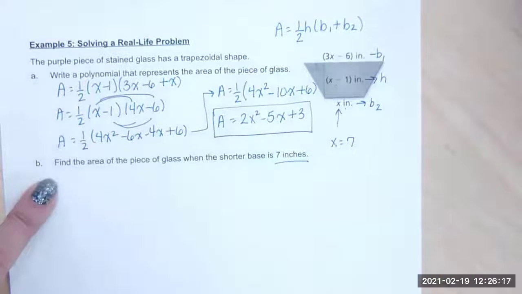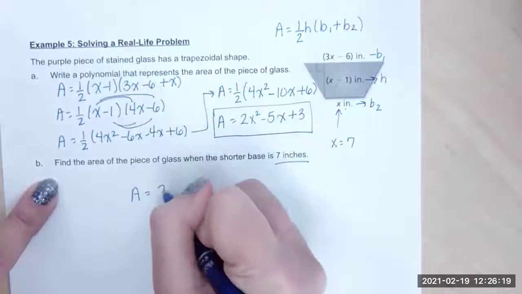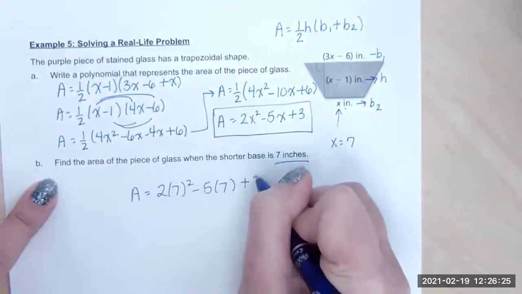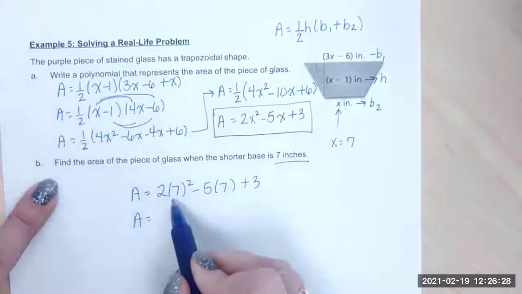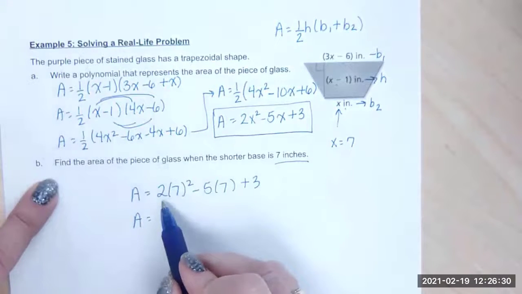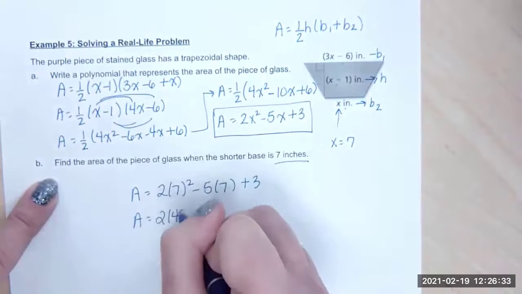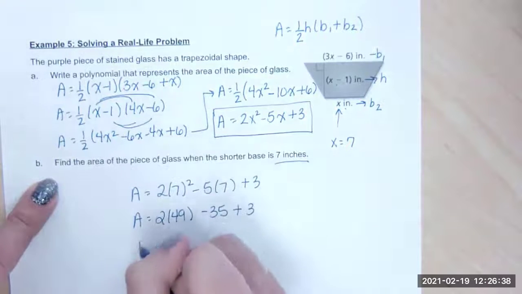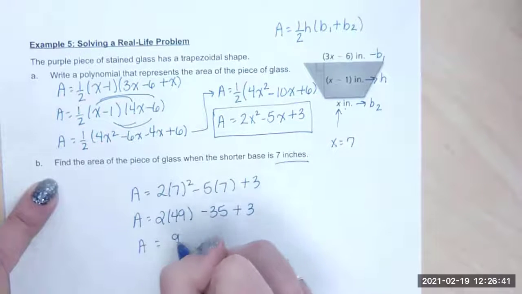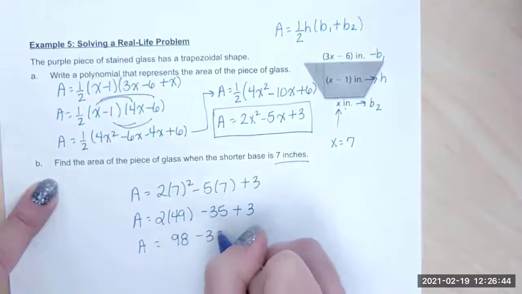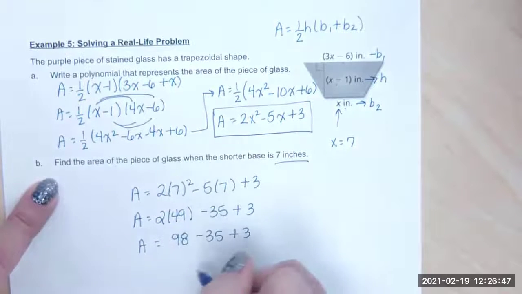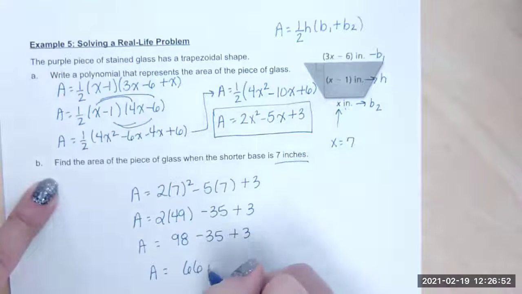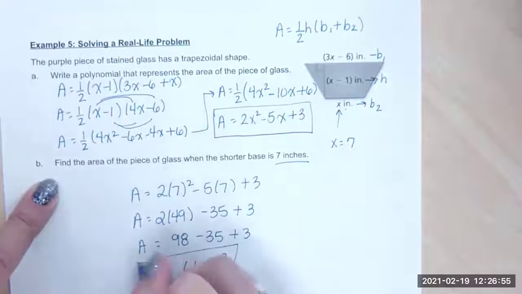So I now can replace my variables. So area equals 2 times 7 squared minus 5 times 7 plus 3. So area equals, remember, exponent before multiplication, 2 times 49 minus 35 plus 3. So we have 98 minus 35 plus 3. So my final area is 66, but I need to make sure I have my label.